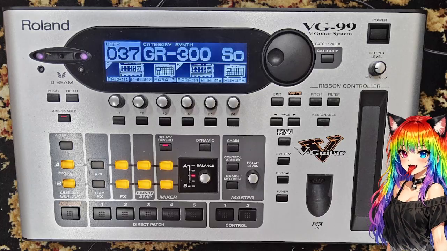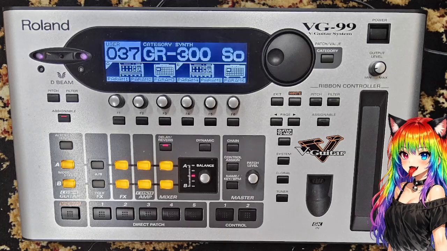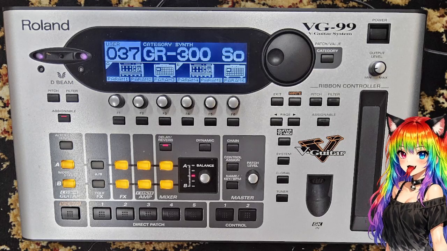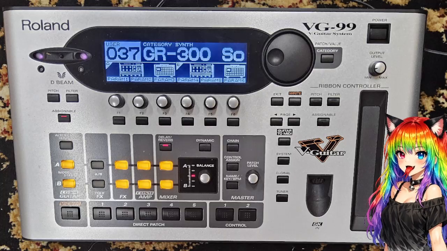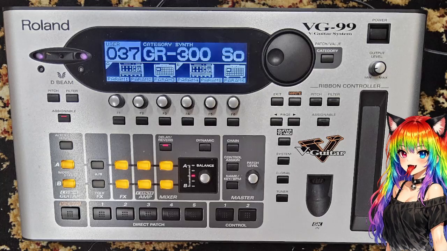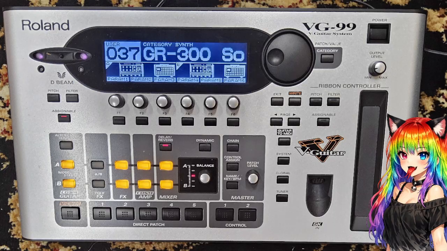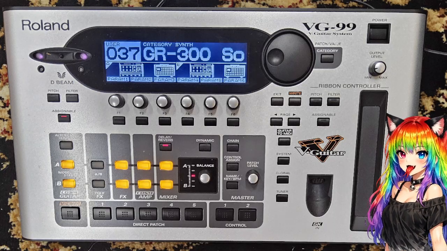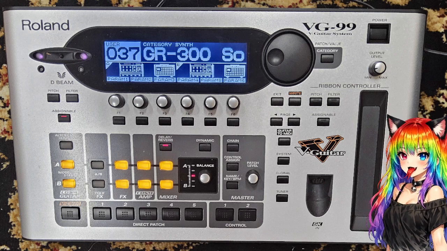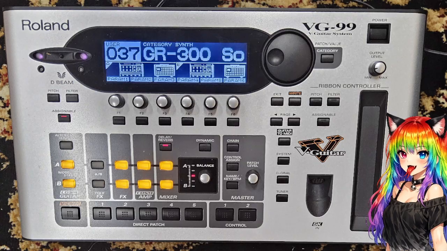MIDI would assign note numbers and levels, like middle C is this note number, on a scale of 0 to 256, and send that to a synthesizer. And there were ways to handle bends and things through continuous controller, which is another 0 to 256 number, so an 8-bit value, like a pitch bend wheel.